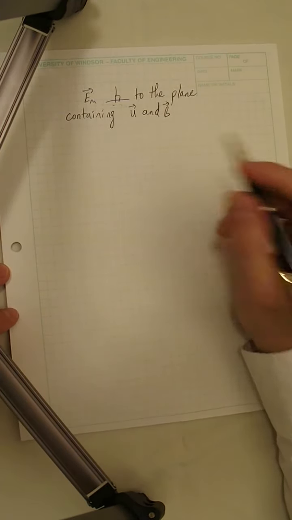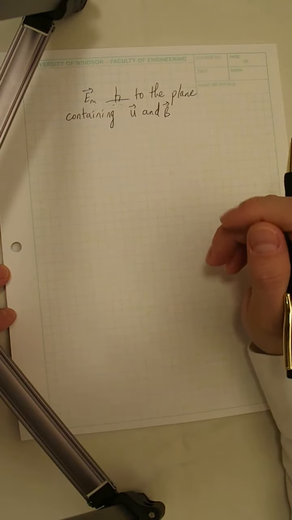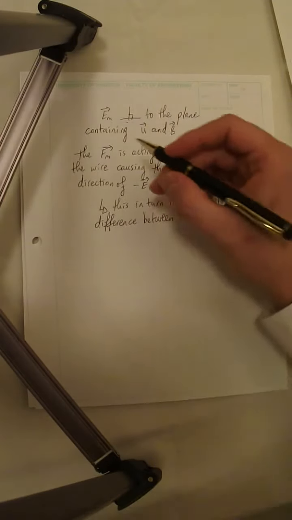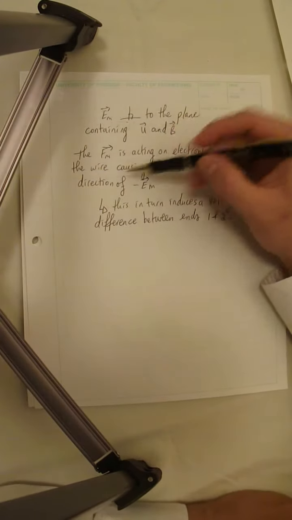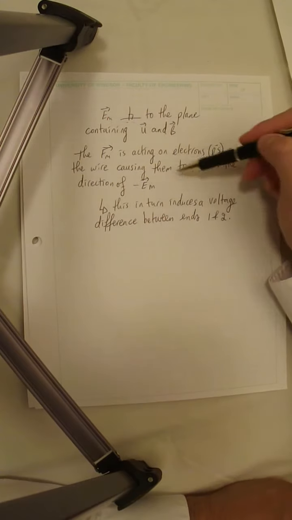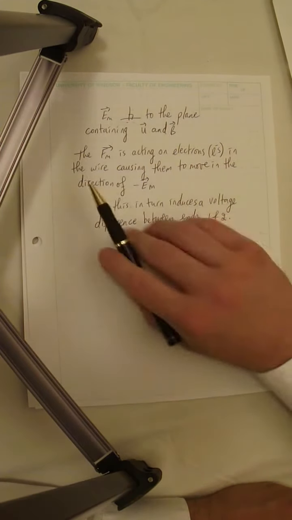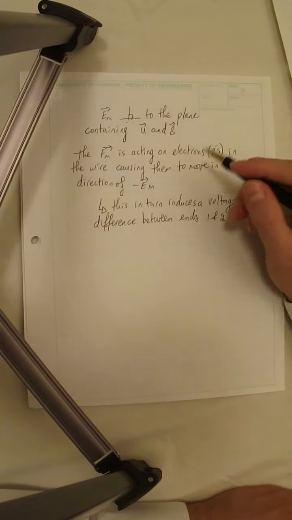So now the magnetic force. Actually, the recorder stopped recording while I was writing this extra material that you see here. So I'm keeping it here, and I'll just say what it was.